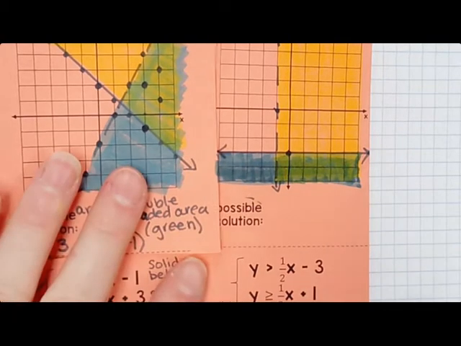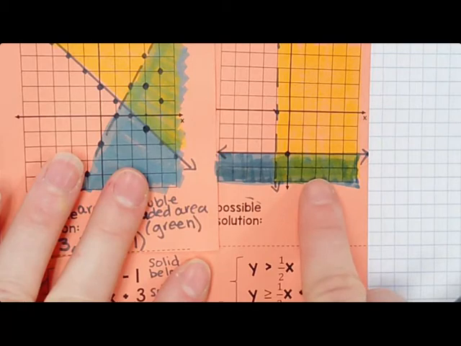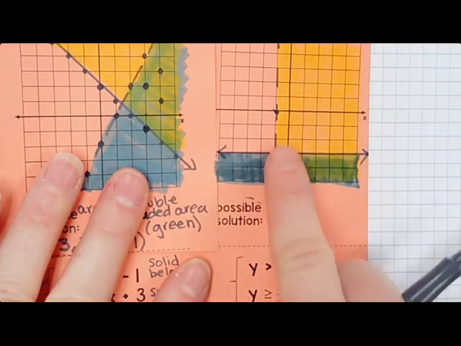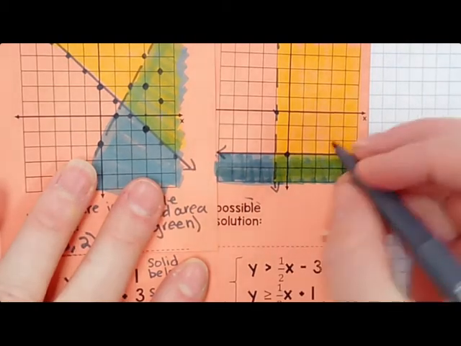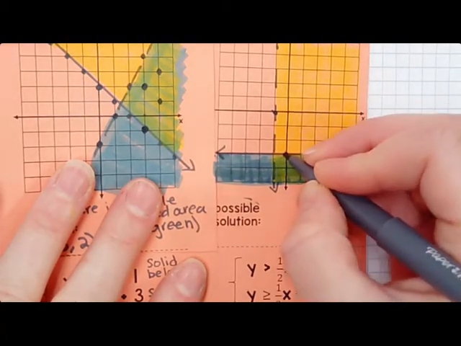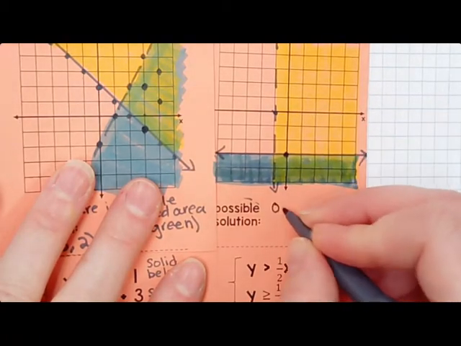So any possible solution is in this green, but it can be on the solid line, but not on the dashed. So we could have this as a point, (0, -3).